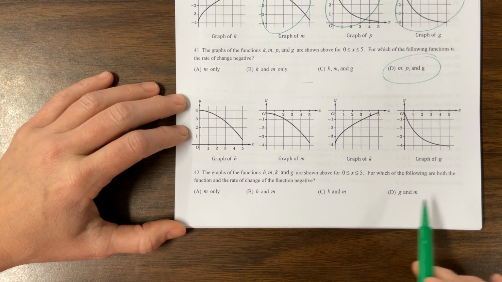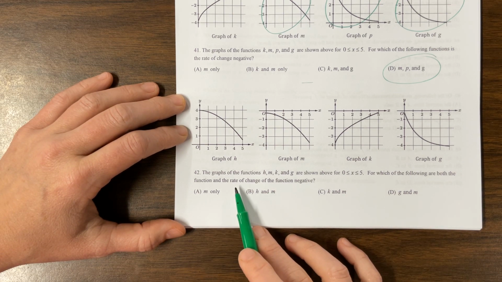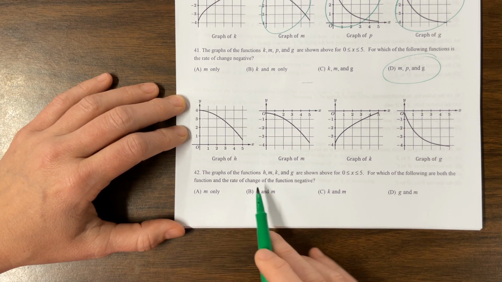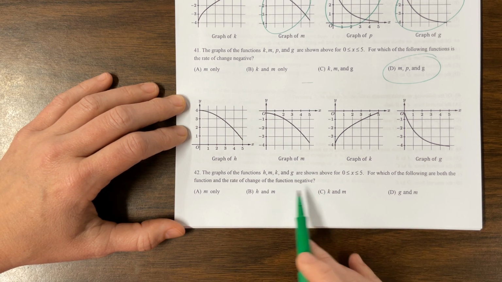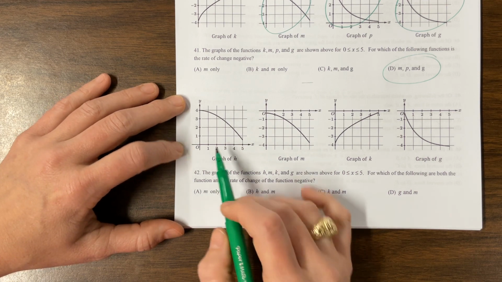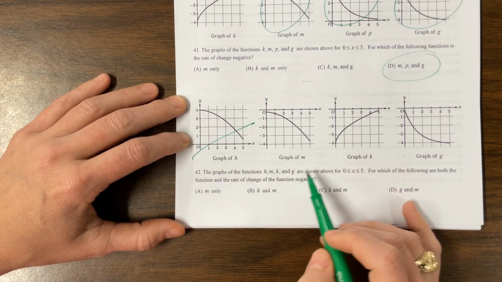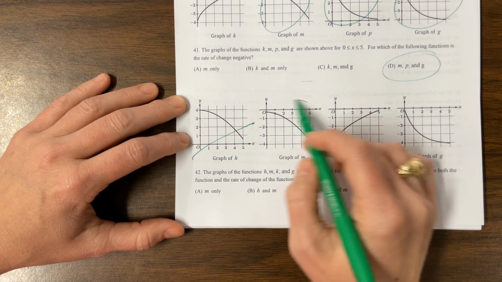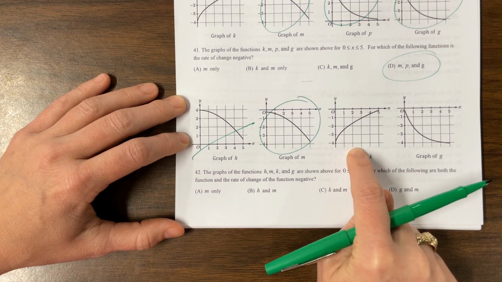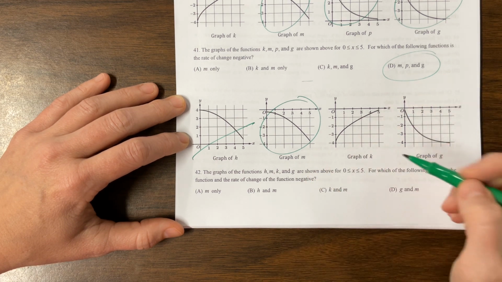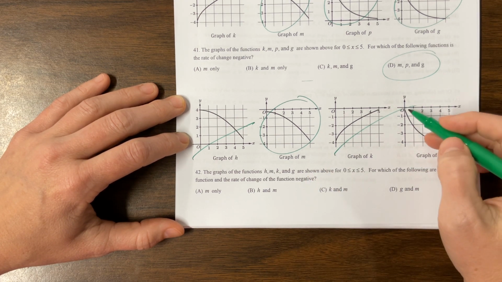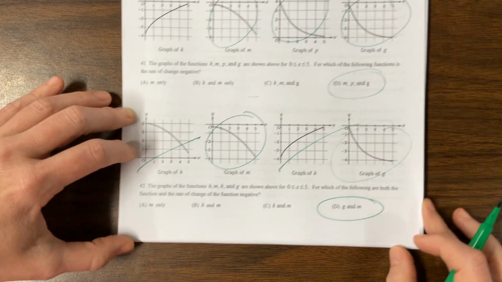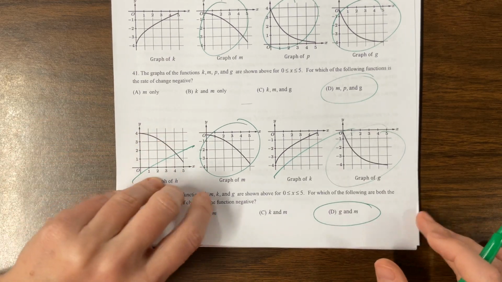Okay. For which of the following are both the function and the rate of change of the function negative? Okay, so it has to be below the x-axis. So that's not below the x-axis. This is below the x-axis because the function has to be negative and the rate of change has to be negative. That means it has to be decreasing. So that works. This is below the x-axis, but it's increasing, which is no good. And then this one is below the x-axis and it's decreasing. So I think this is G and M, which would be right here. These are interesting, you guys.